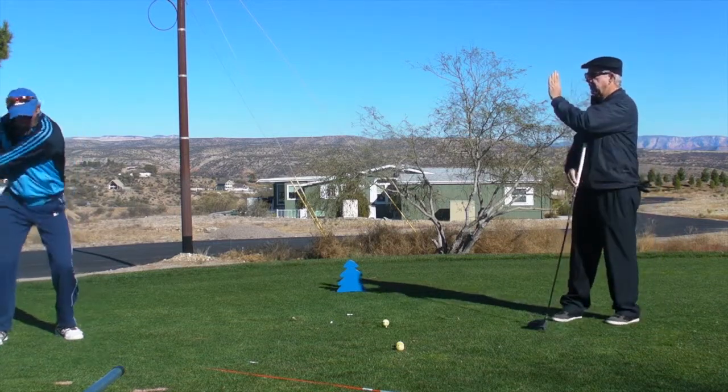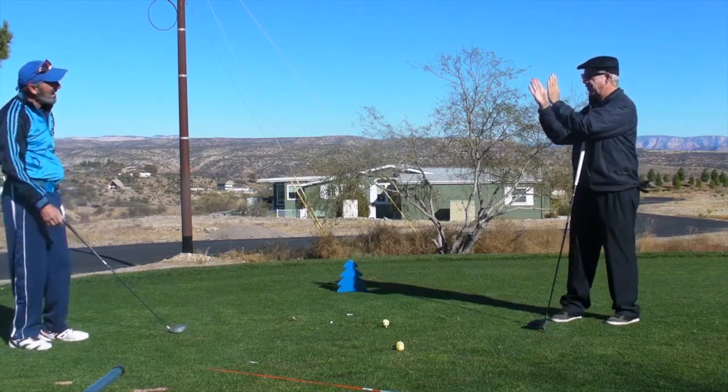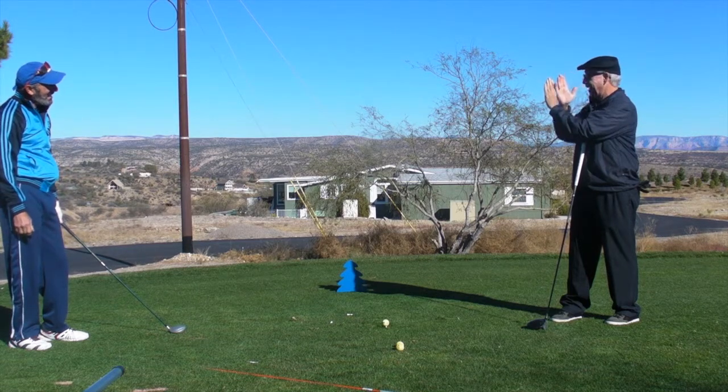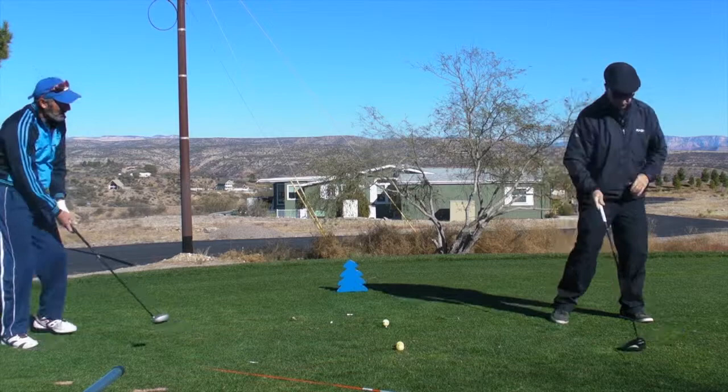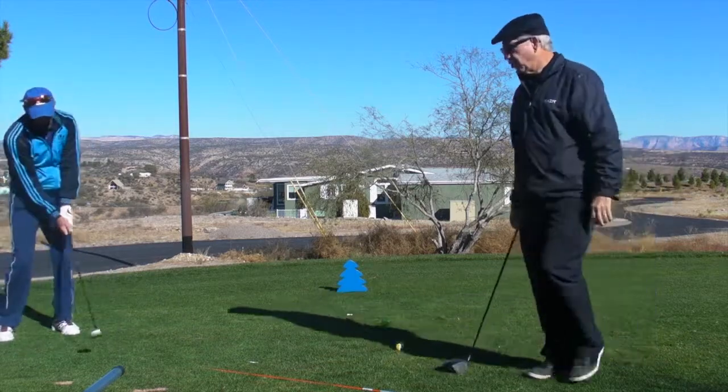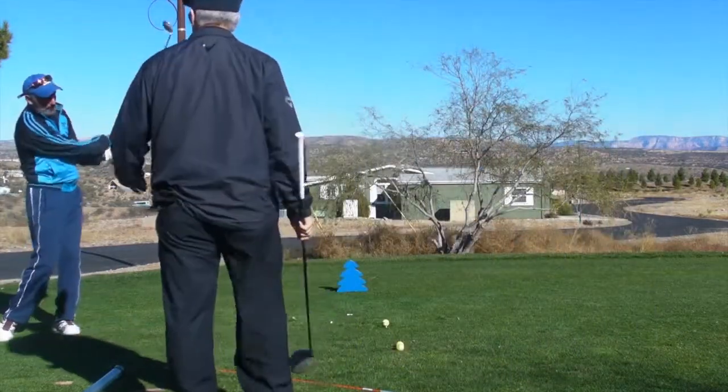Sometimes if this is perfect and you keep coming up short, the best way to get there is to go to the other side of perfect and then come back to it. So I'm going to really have you do some drills that are extreme inside. Almost a Matt Kuchar swing here, just for a few times.